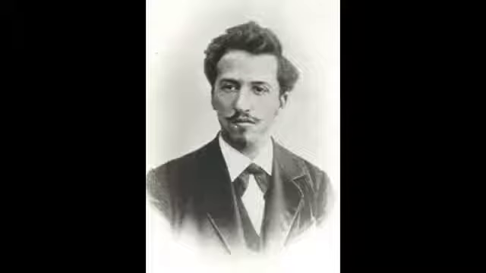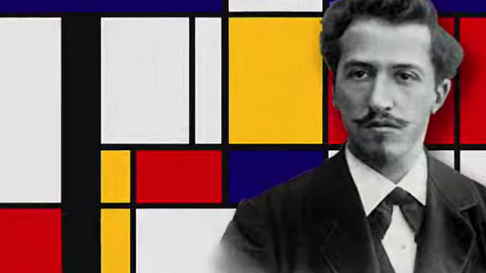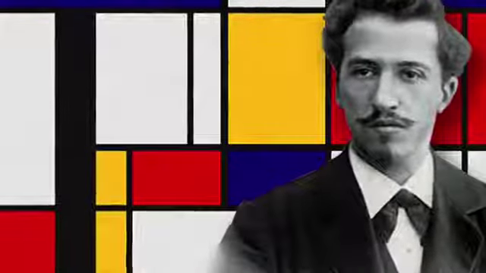Piet Mondrian was an artist from the Netherlands. At a very young age, his father and his uncle, who were both artists themselves, introduced Piet to the world of art. He was influenced by many artistic styles, but was best known for his work of white and primary color rectangles.